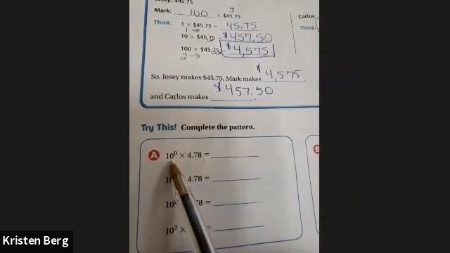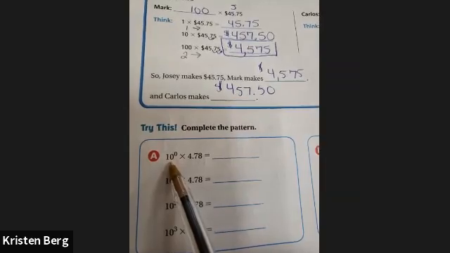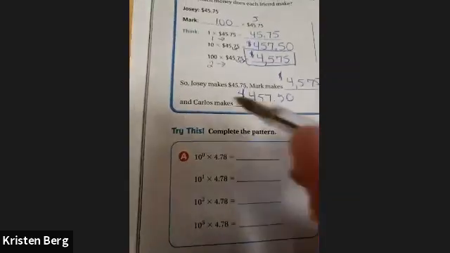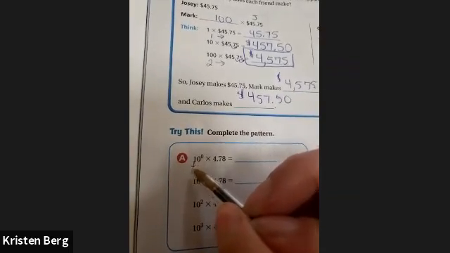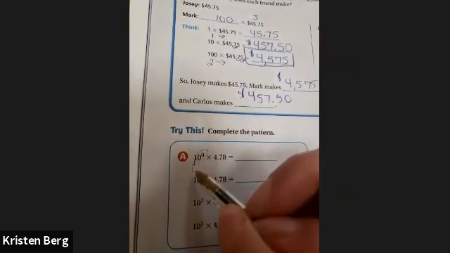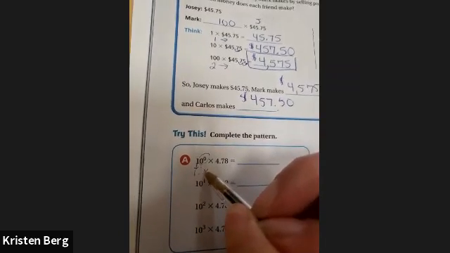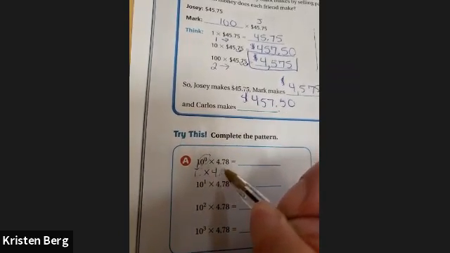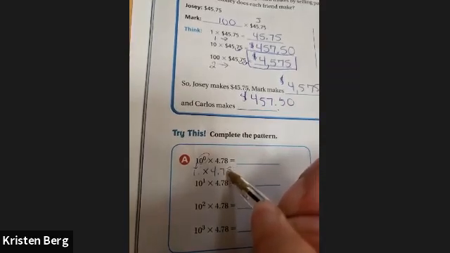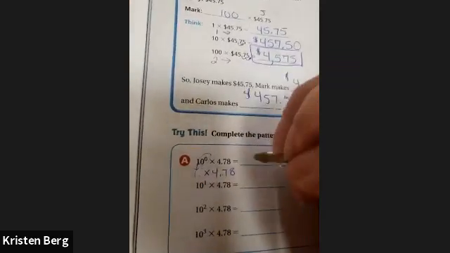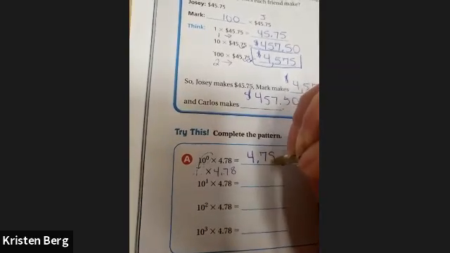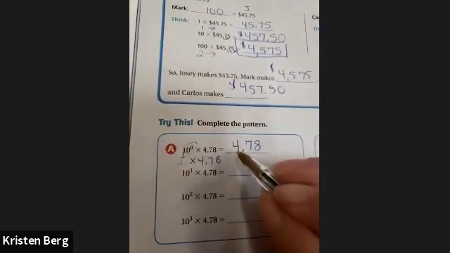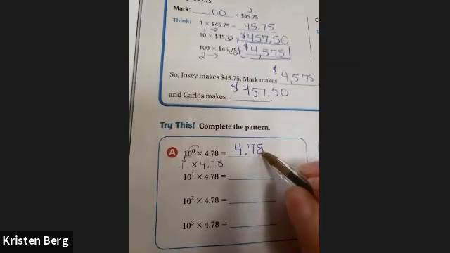All right, now this one is just saying that you are going to be completing the pattern here. Now, remember with these type of ones, you just do 1, and then this is how many zeros you add on, which is none. So therefore, a 1 with no zeros is just 1. So 1 times itself is always going to be that self number, which in this case is 4 and 78 hundredths.